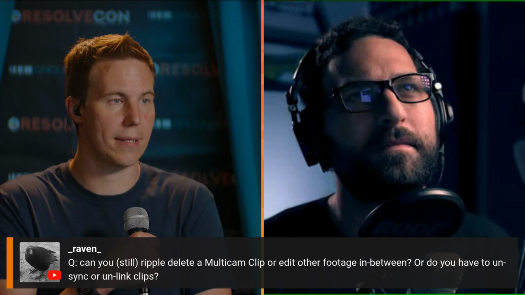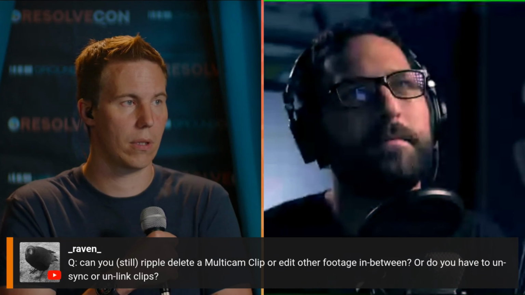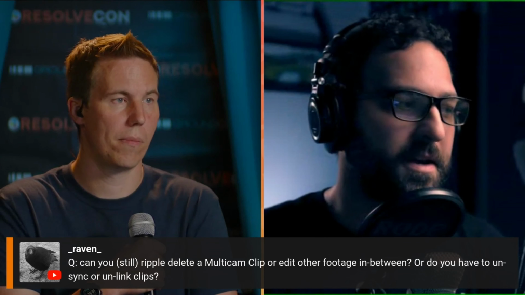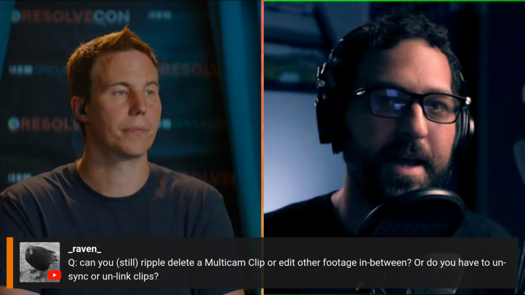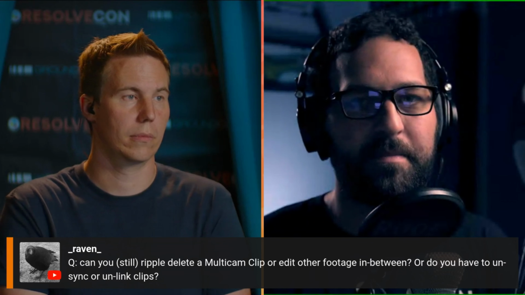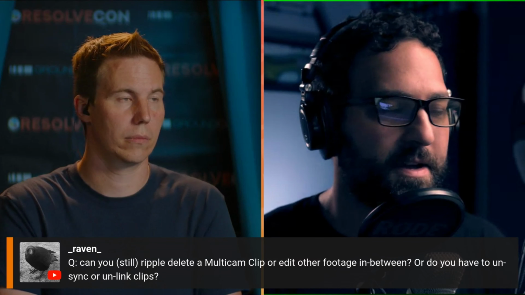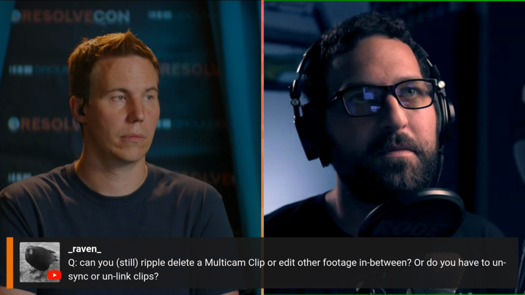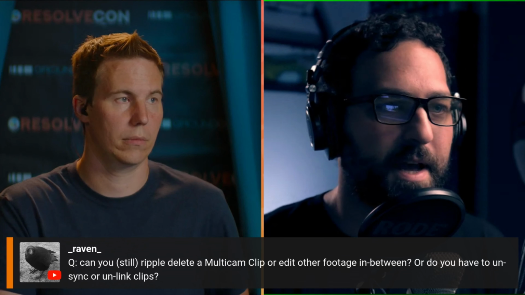Can you still ripple delete a multicam clip or edit other footage in between, or do you have to unsync and unlink the clips? You can still ripple delete, yeah. A multicam clip in the timeline will function like a normal clip would. So if you have B-roll on top and other things in your timeline and you use the ripple delete function, it's going to behave the exact same way. There's not really any difference with that.